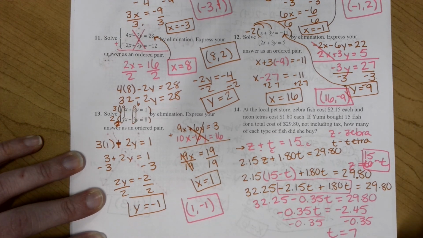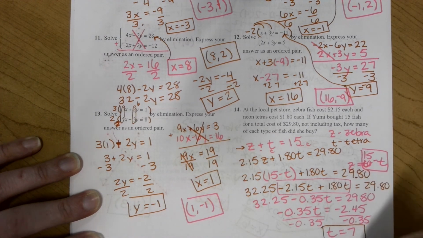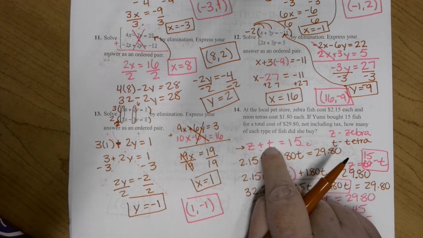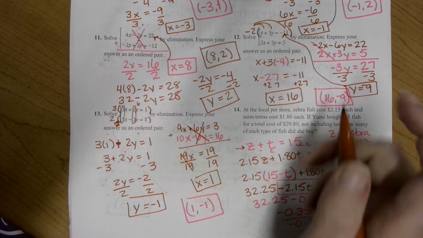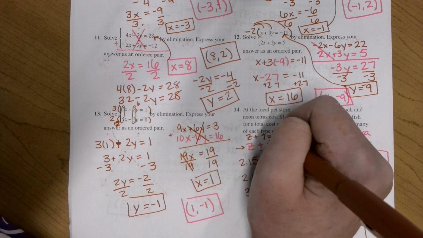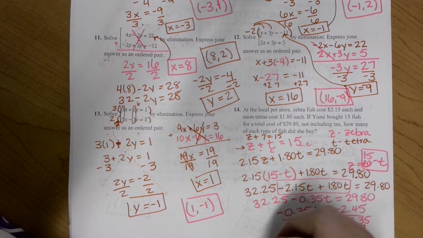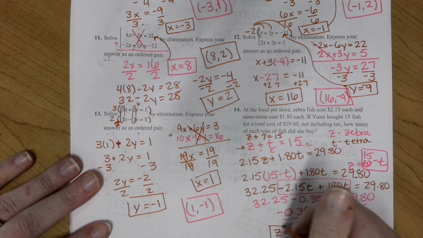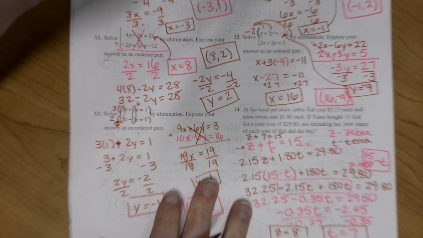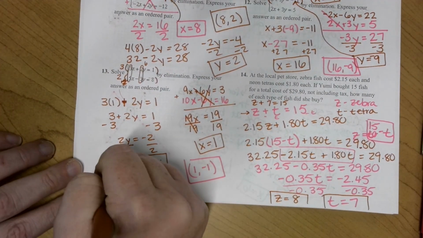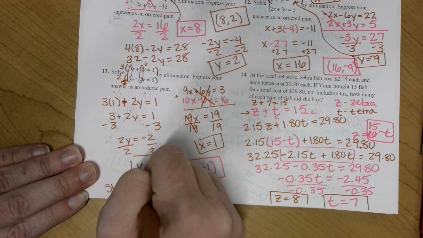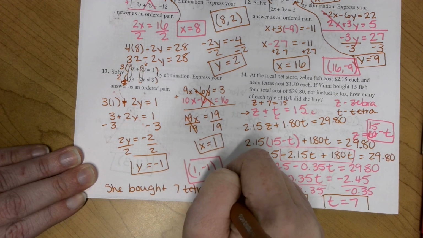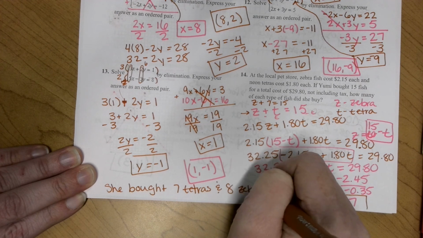Which means she bought 7 of the tetra fish. Okay, so how would I find Z? I ran out of room, but I could take this 7 and plug it in for T right here. Z plus 7 is going to equal 15. So you can subtract the 7 from both sides, and Z is going to have to equal 8. So, I ran out of room, but we can put it at the very bottom. She bought 7 tetras and 8 zebras, or zebrafish.